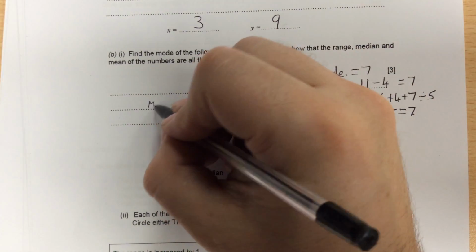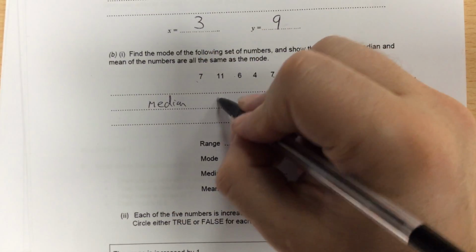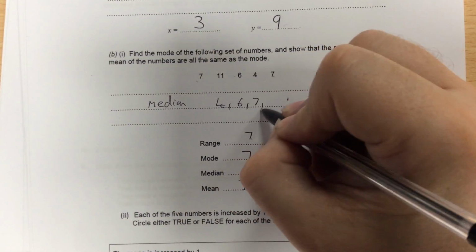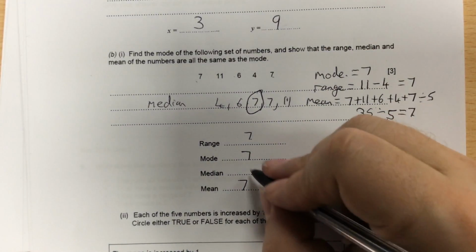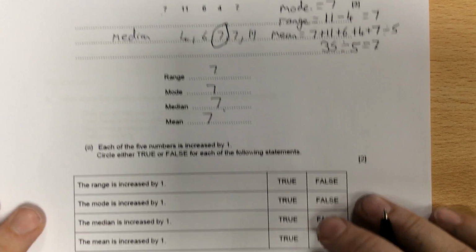And the median, let's put them in order. So it becomes 4, 6, 7, 7, 11. And the middle number would be 7 there. So they're all 7. And I've shown they're all 7. I've had to work them out.